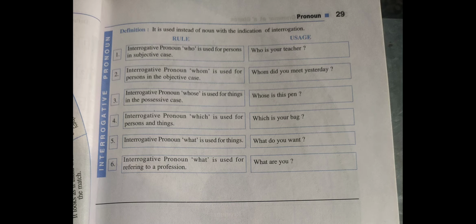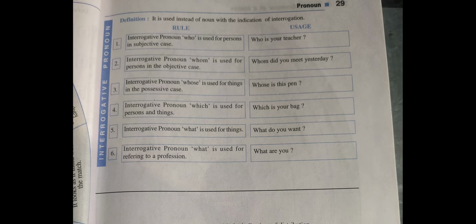Now, interrogative pronouns. I have already told you. I always say that interrogative means questions, and it is known to you now. It is used instead of a noun indicating interrogation or questions. Interrogative pronoun who is used for the person. You have to remember always that who is used with persons. For example, who is your teacher? Interrogative pronoun whom is used for the person but in the objective case. Whom did you meet yesterday? That is, whom? Interrogative pronoun whose is used for things but in the possessive case. Whose pen is this? Here whose is used for pen.